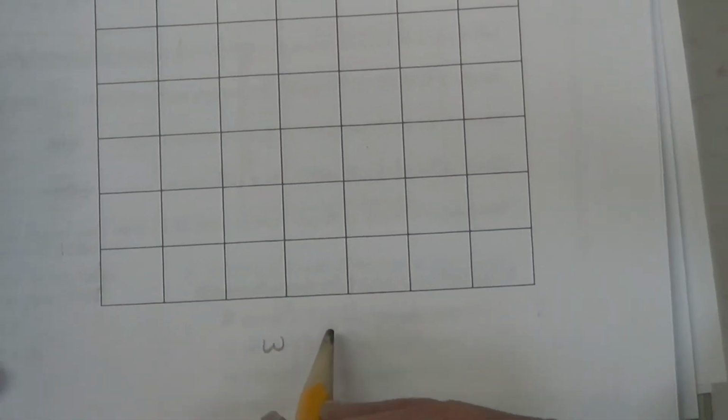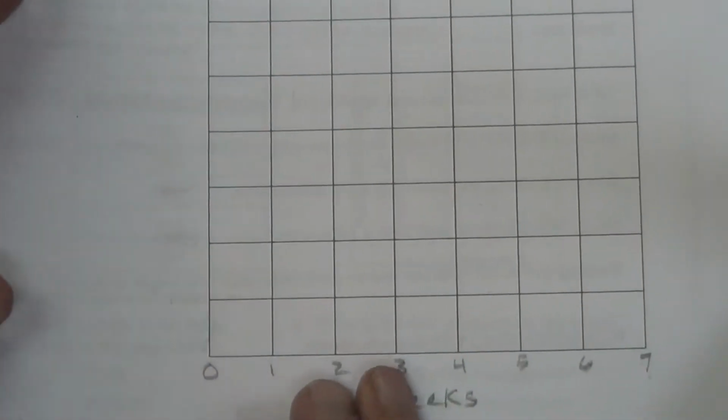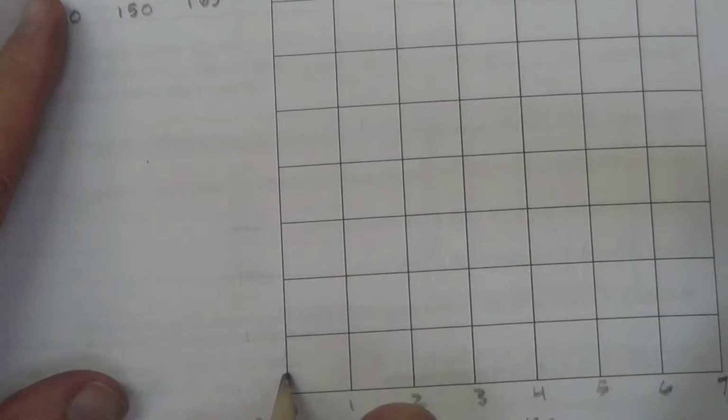So we put our weeks down here on the graph. Go ahead and graph this. We have 0, 1, 2, 3, 4, 5, 6, and 7. Then for the dollar amount, let's put a break in the graph that shows that we're skipping.